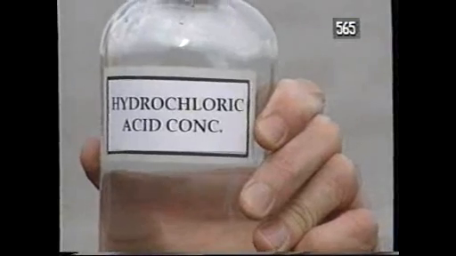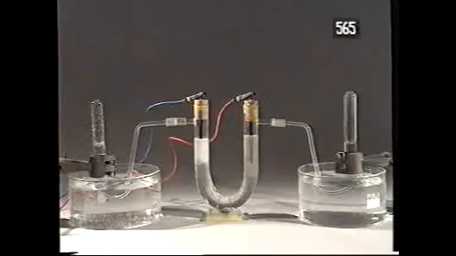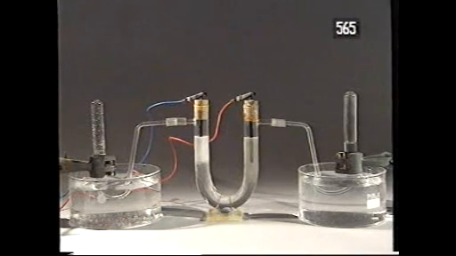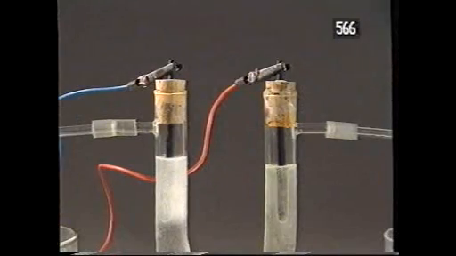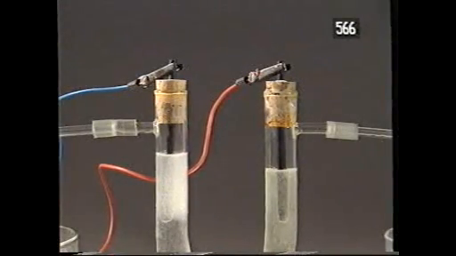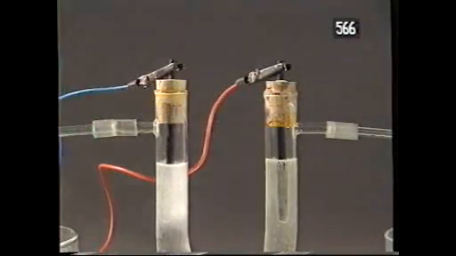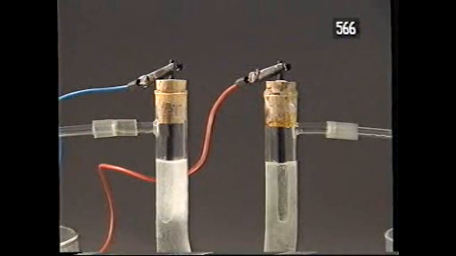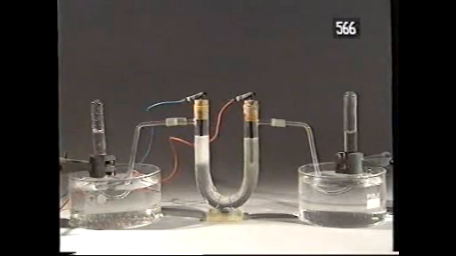Their solutions conduct electricity. I'll show you what I mean by using concentrated hydrochloric acid. Here I'm doing to concentrated hydrochloric acid what I've already done to water, taking it apart by passing an electric current through it. Again, it breaks down into two gases. This one, at the negatively charged electrode, is hydrogen. The other one, at the positively charged electrode, is chlorine. You can see that the two gases are produced in equal volumes.